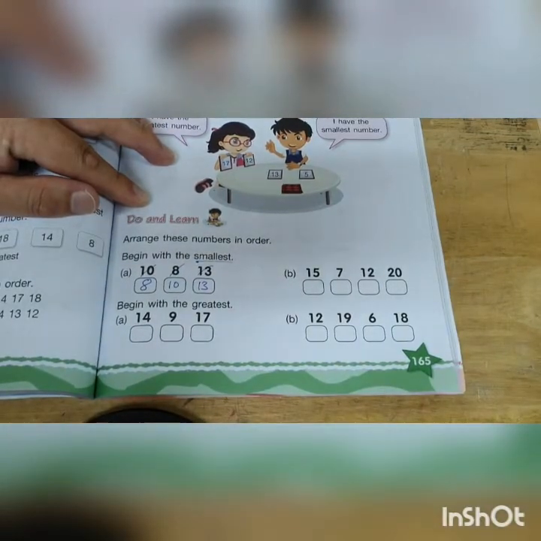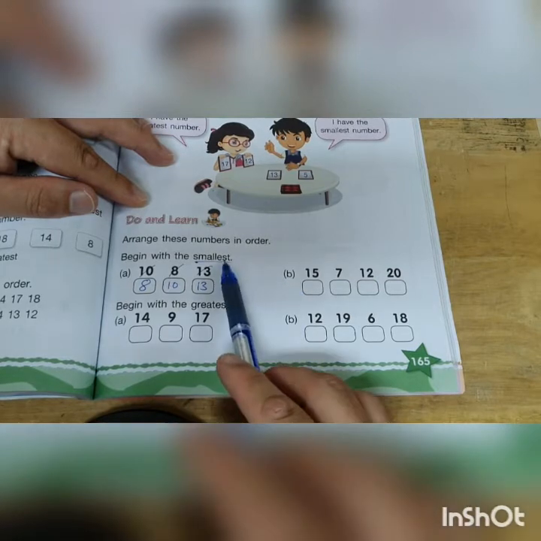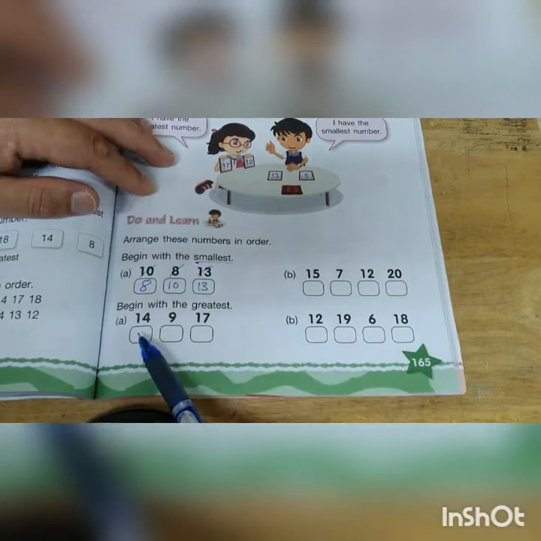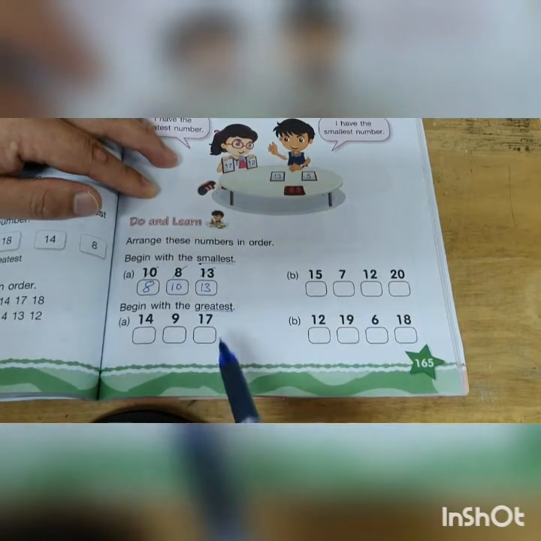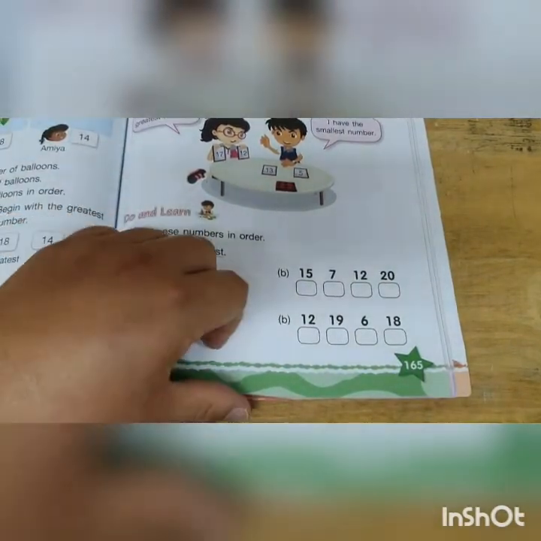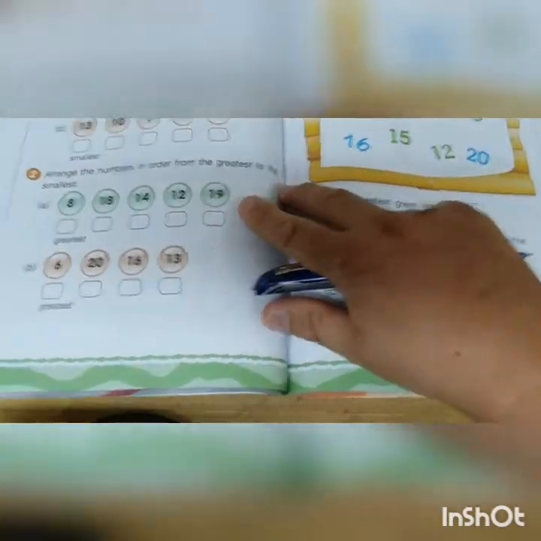Okay, easy. And then do the same thing with B, smallest, and then the next exercise you begin with the greatest number, greatest for A and B. Okay, and then we turn the page to 166.